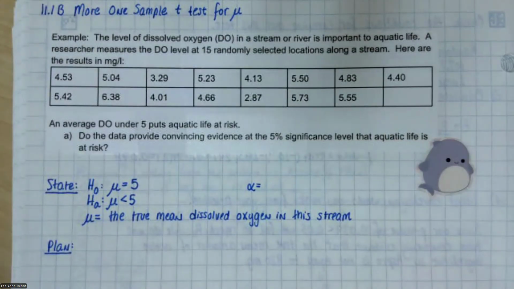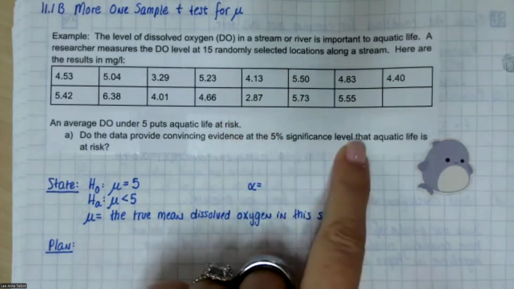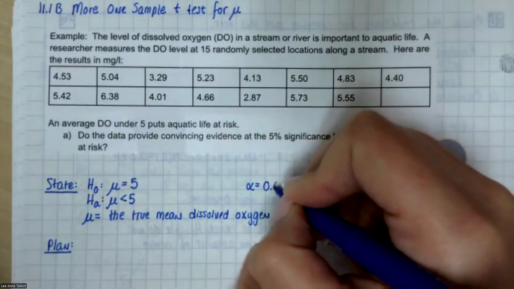In this particular stream where there lives a blue whale, which totally plausible. And right here it says a 5% significance level. That is saying alpha is 0.05.